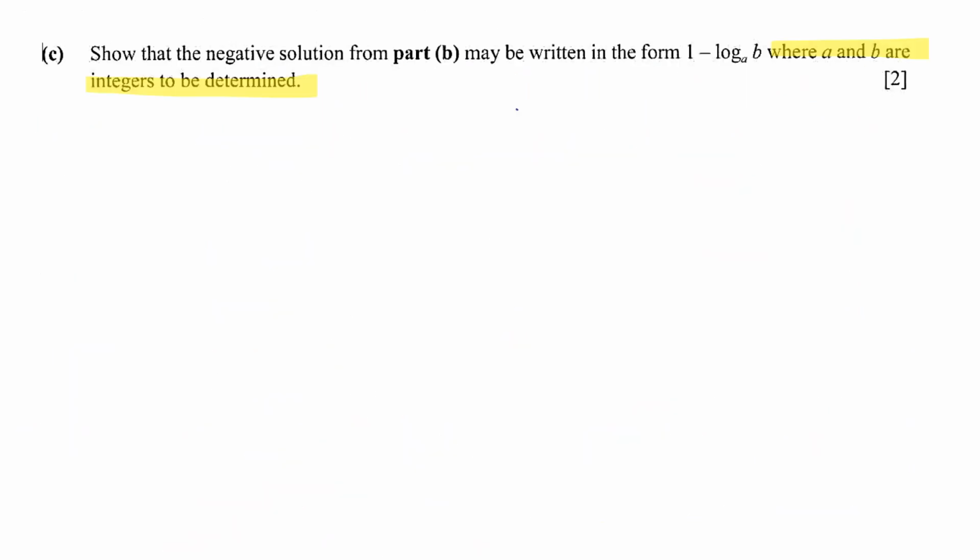All right, let's look at part C. Part C, what the question wants you to do is show that the negative solution is the one that we obtained for y to be negative 0.585. So what they're trying to say is that instead of presenting the answer for y as negative 0.585, they would want you to express it in the form 1 minus log b base a. That means they want you to find y equals 1 minus log b base a.